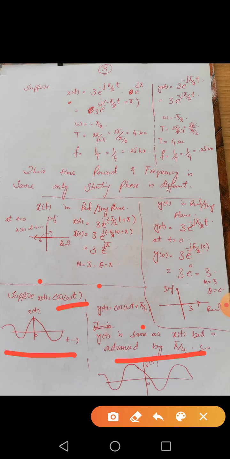When a signal is advanced, we know that it is shifted to the left. So this y of t is nothing but x of t shifted to the left by pi by 4. This is the plot of y of t: here, 1 appears when t is equal to 0, but in y of t, 1 appears somewhere over here.